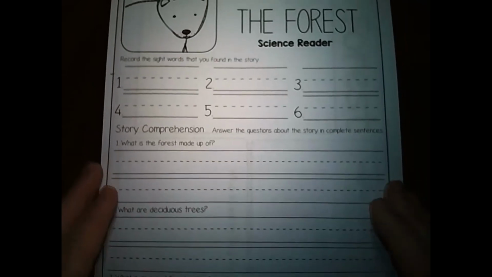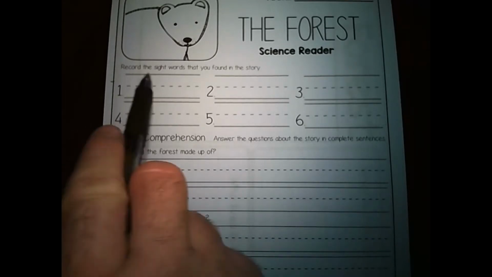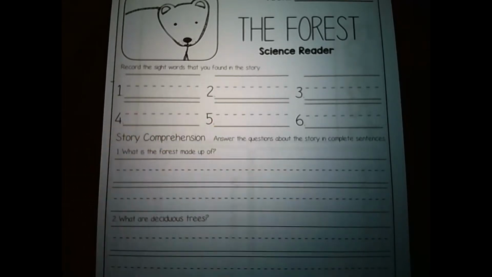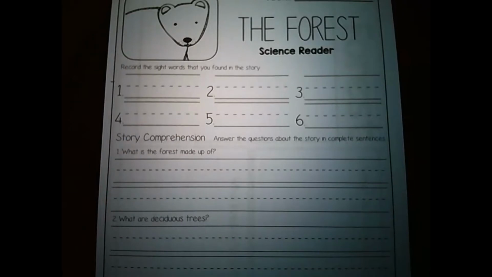So here we go. We've got our forest science reader. The first part of it is to record the sight words that you found in the story. Your sight words are going to be like the, of, and, things like that. So what I want you to do is put 6 of the words that you found in the story.